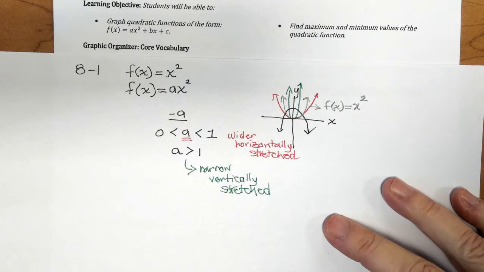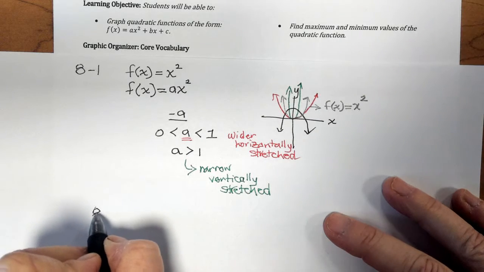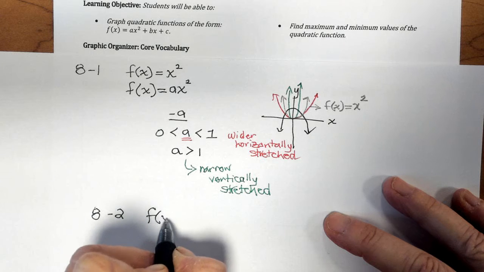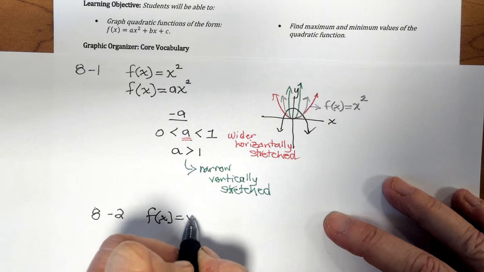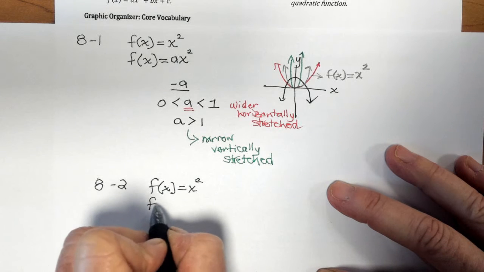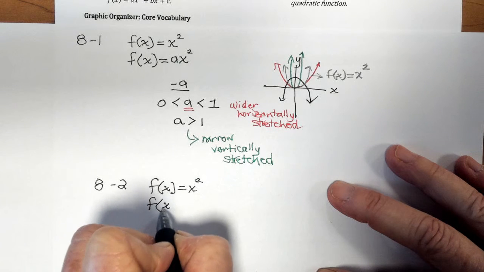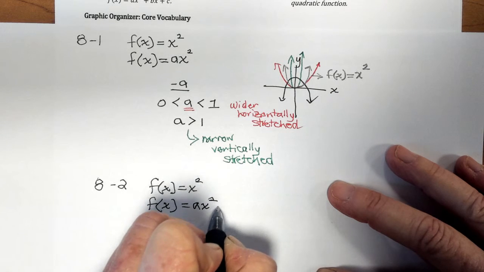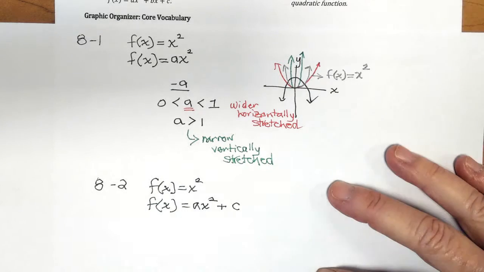Then let's take a look at what happened in 8-2. In 8-2, we had the parent function of f of x is equal to x squared, most definitely. But then we had f of x is equal to ax squared plus c.